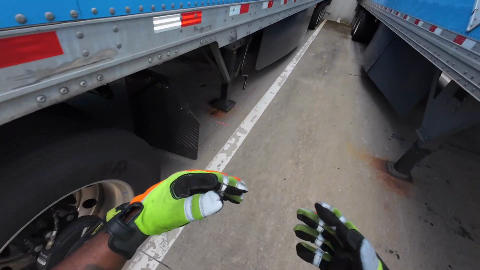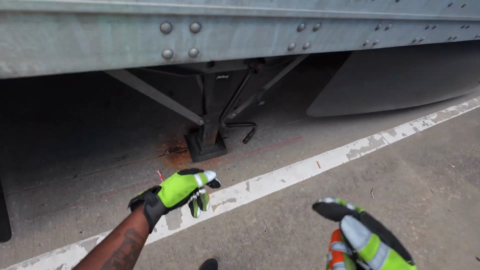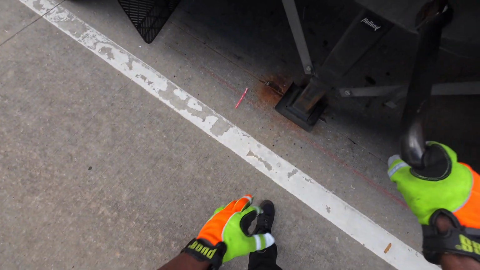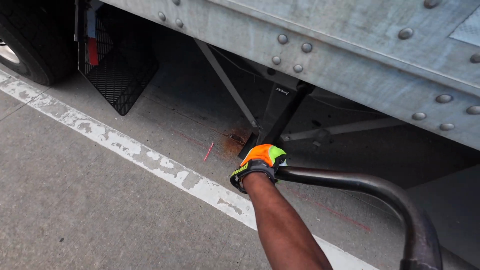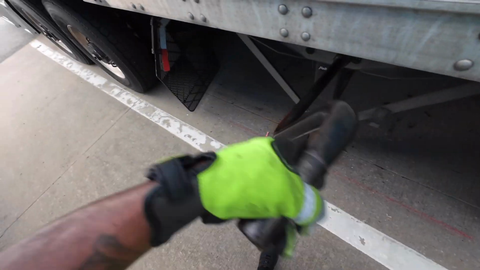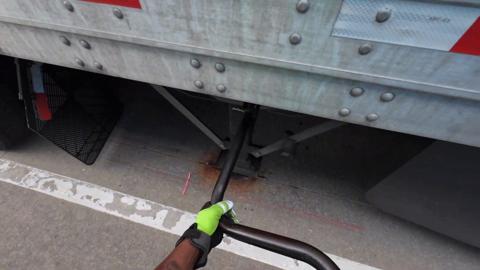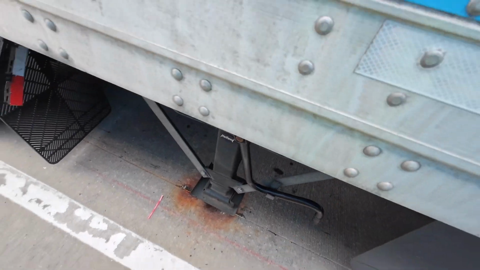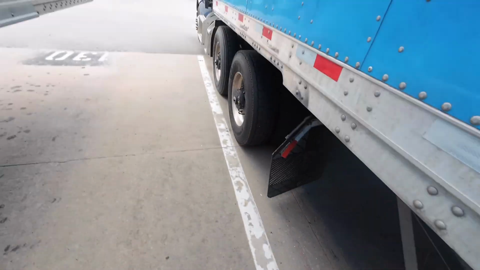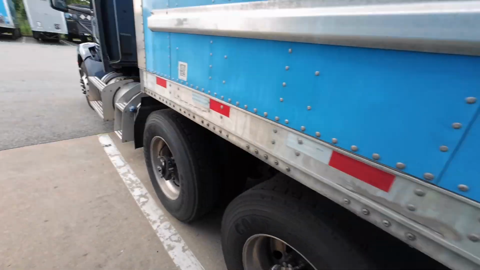We're gonna do my least favorite part, raising this landing gear. But it's already slightly raised off the ground, so ain't got much to really raise up now. All right, we're fully raised. Let's go pull it out the door.